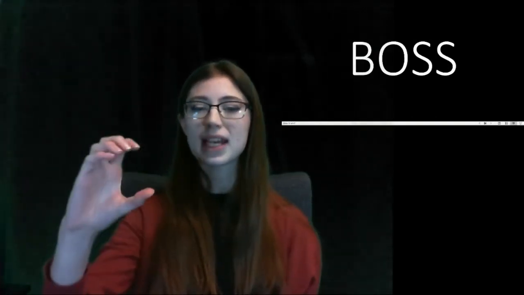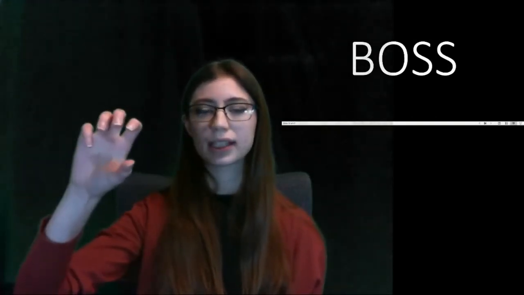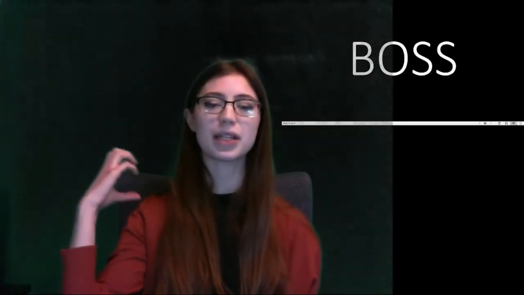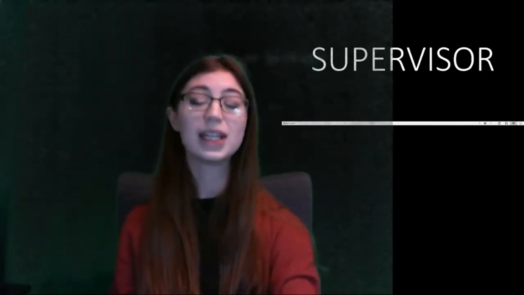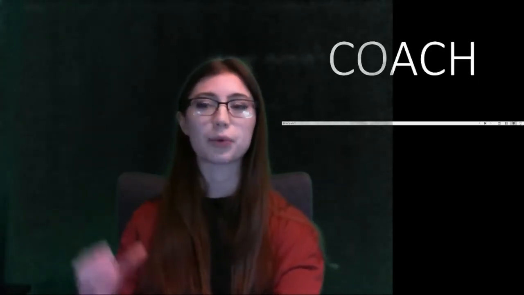Boss, you're going to make a C hand shape like this and tap it to your dominant shoulder. Boss. Same for supervisor and same for coach.